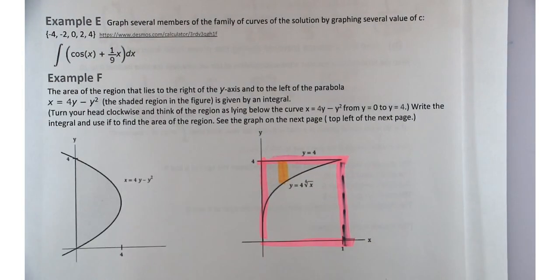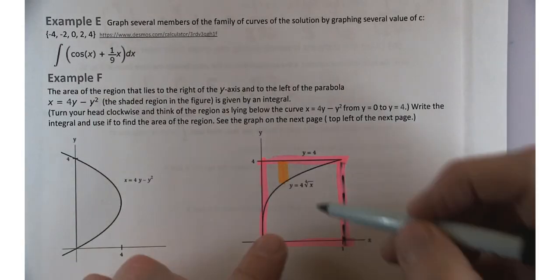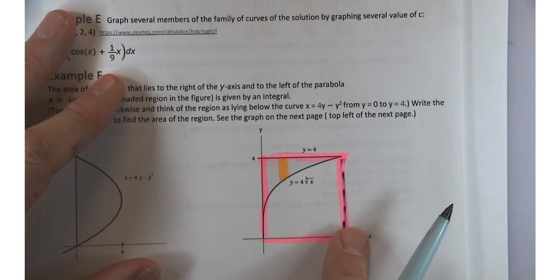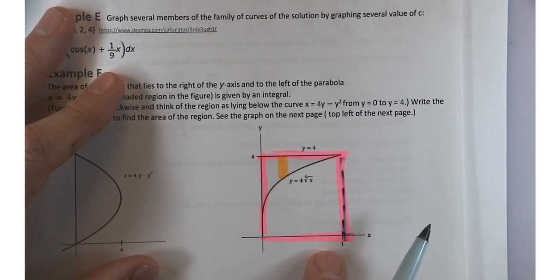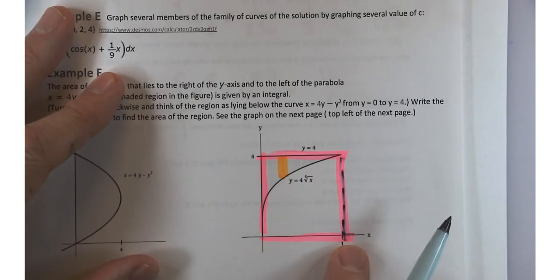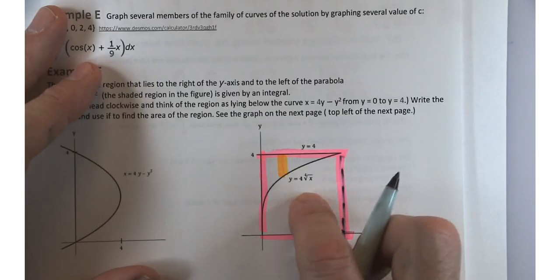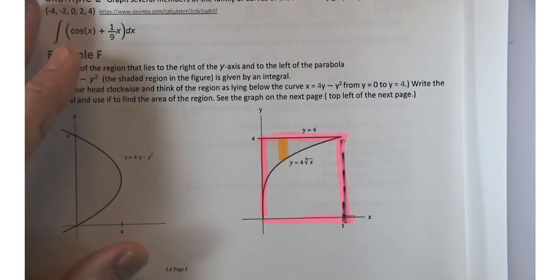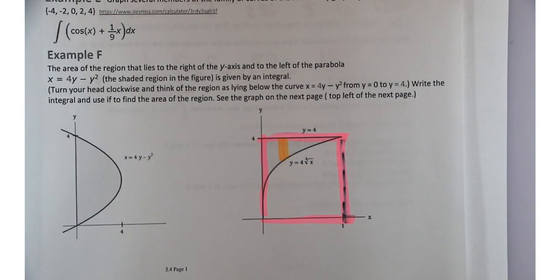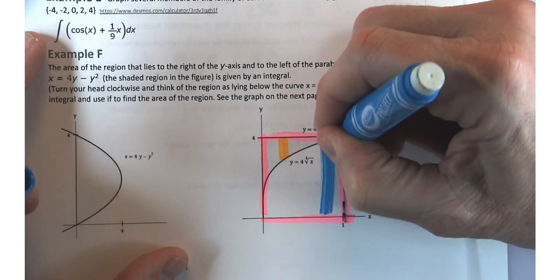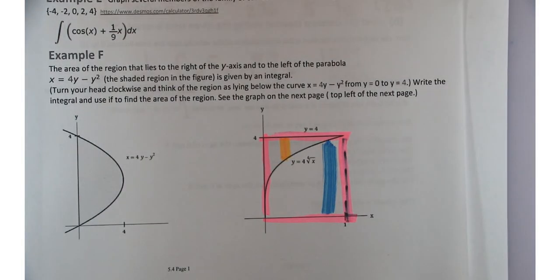So let's see if we can find the area underneath here and then subtract it off from the rectangle, 0 to 1, up to 4. So the area of the rectangle minus this area, and let's find that area with a little rectangle like we did earlier. Let's take a little slice here.